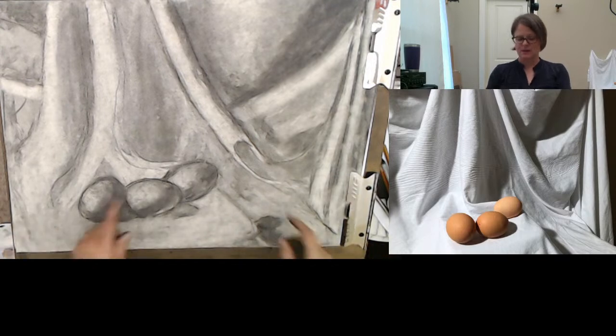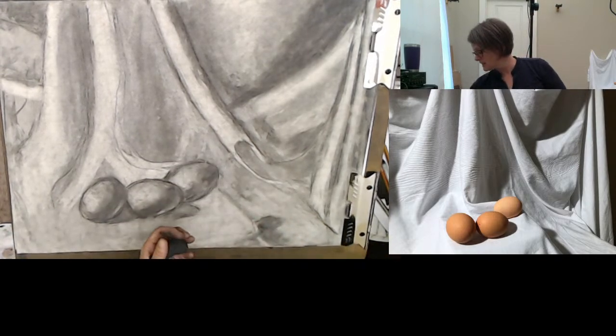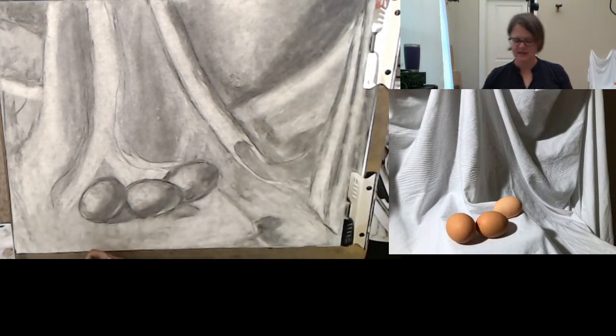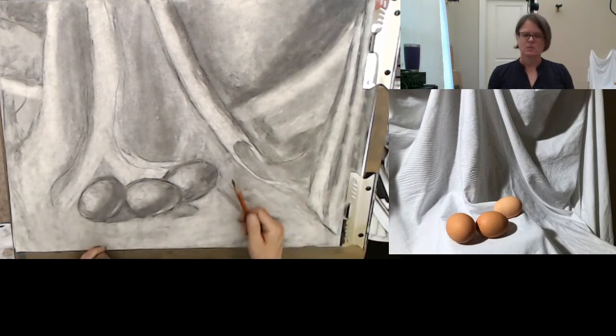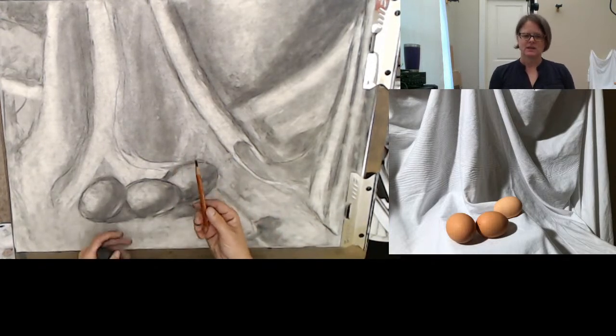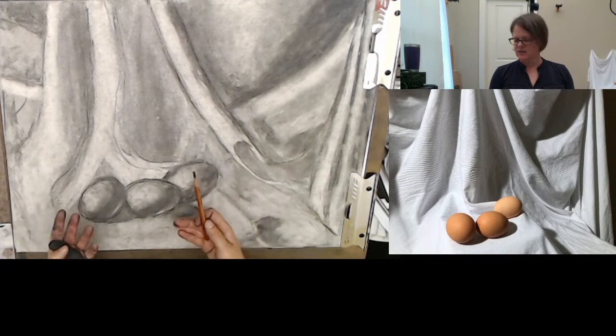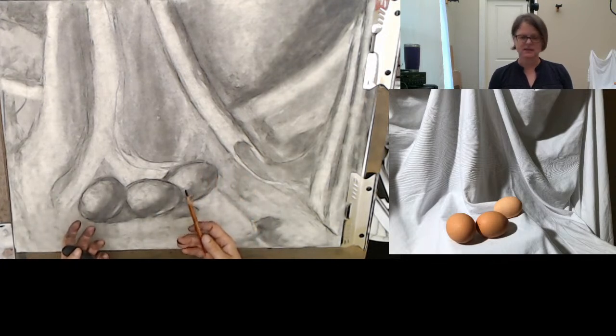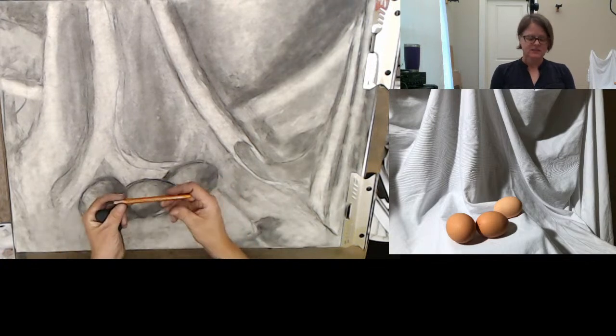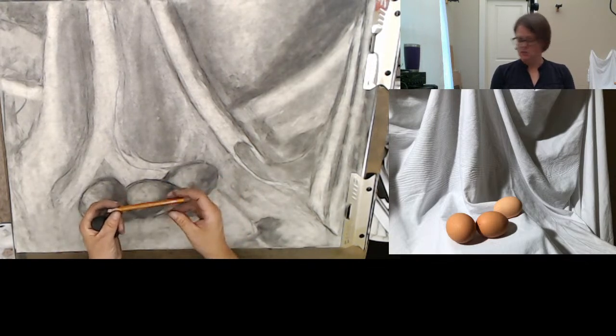Next step, this is something that I've noticed a lot of you had issues with. When you get it laid out like this with vine charcoal and you have a pretty good plan going for what's going to happen with the drawing, that's the time where you bring out your charcoal pencils.